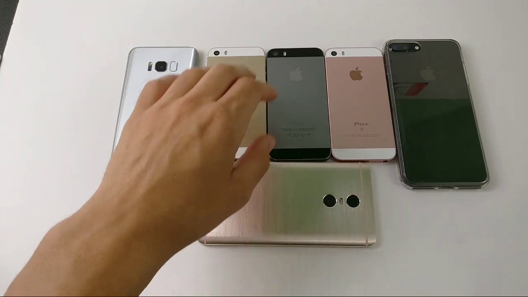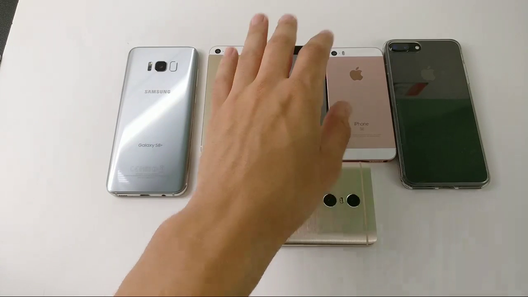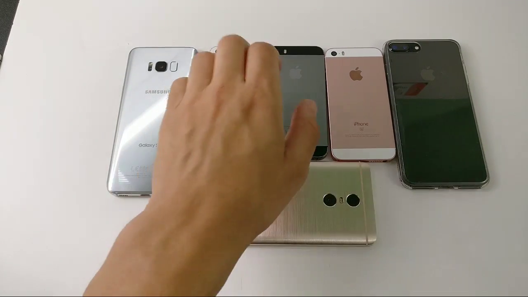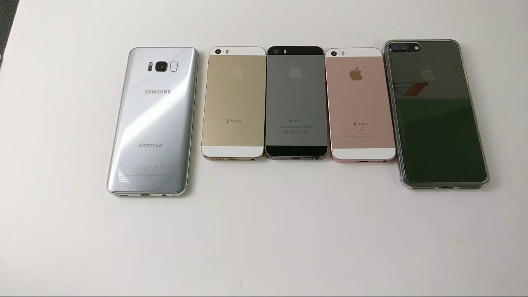iOS 10.3.2 versus iOS 11 on the iPhone 5S. Definitely faster on the 10.3.2. The 5S is definitely a worthy upgrade to iOS 11 if you want to try it out. But don't get on iOS 11 if you're going to run it day to day.